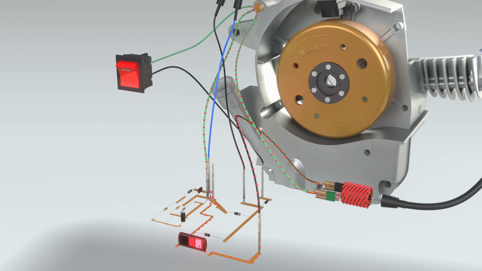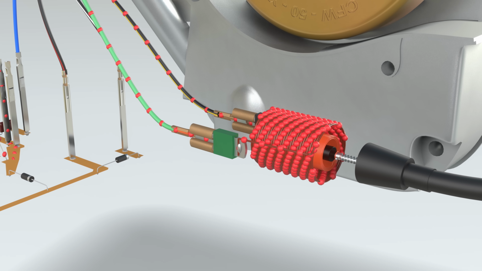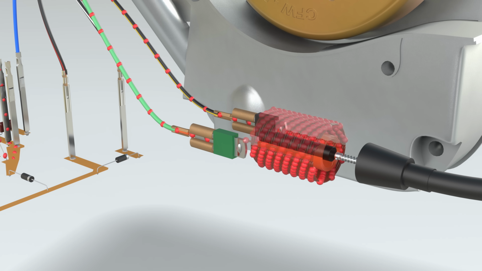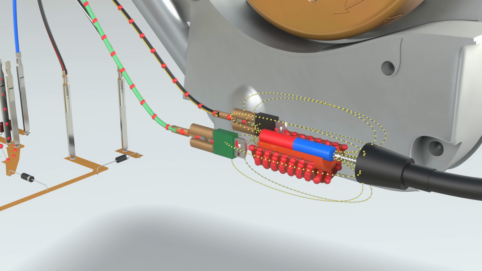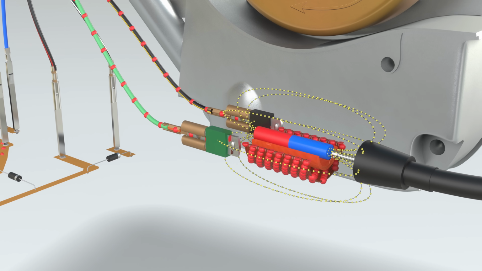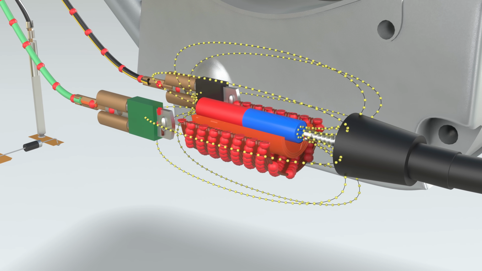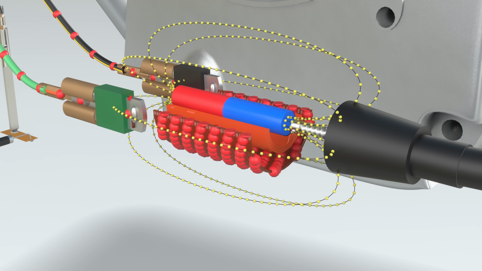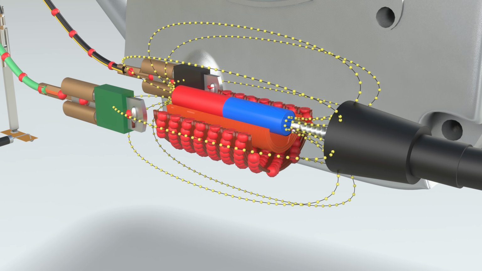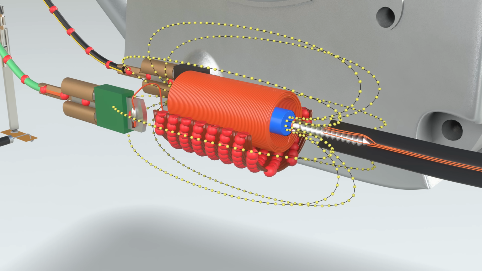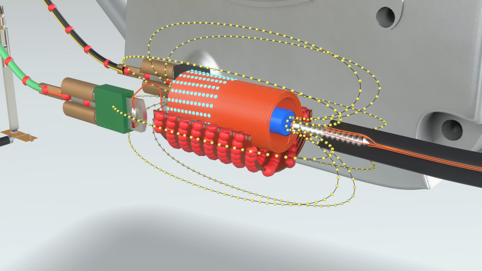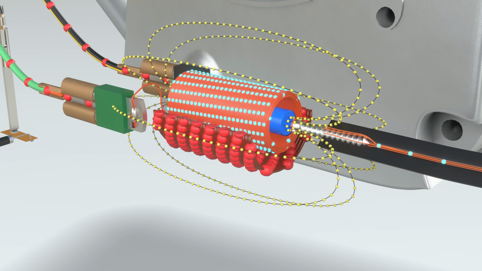The charged capacitor discharges to the primary winding of the high voltage coil. A current flows through the primary winding. The effect of electromagnetic induction occurs. The ferrite core amplifies the magnetic field. A high voltage is induced in the secondary winding of the coil.